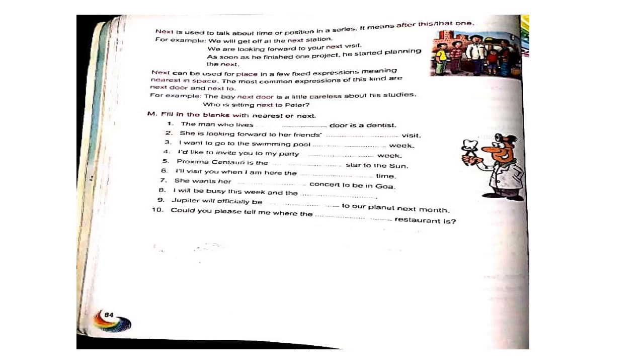The last one is called next. Next is used to talk about time or position in a series. It means after this one. For example, you have visited a beautiful place and you want to come back. So what do you use? You use a position: next time. It can be after 5 years, it can be after 1 year. You're talking about it in terms of time. Maybe the next time you come, all those things.